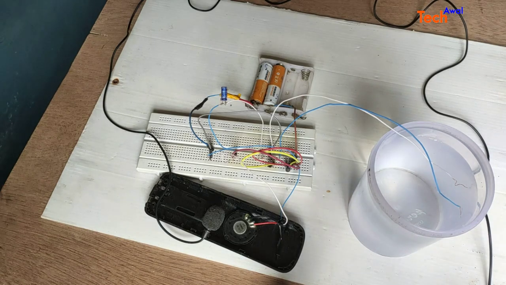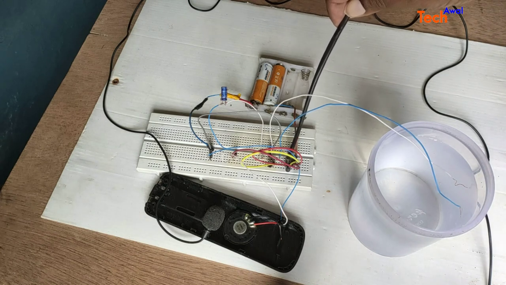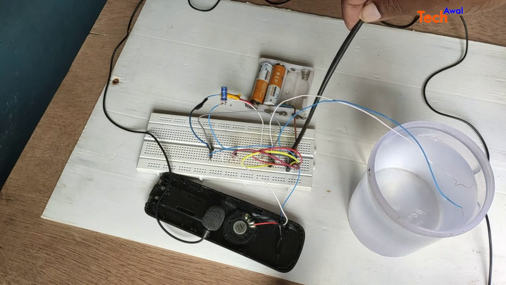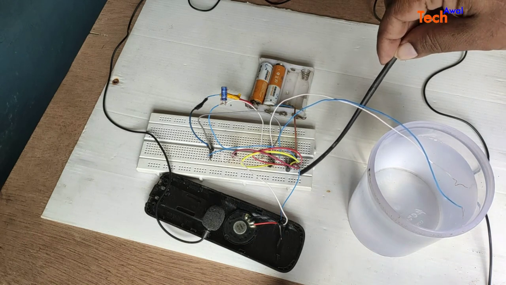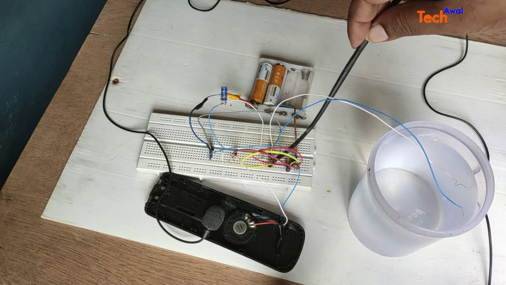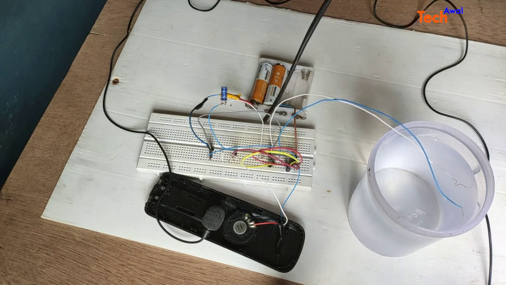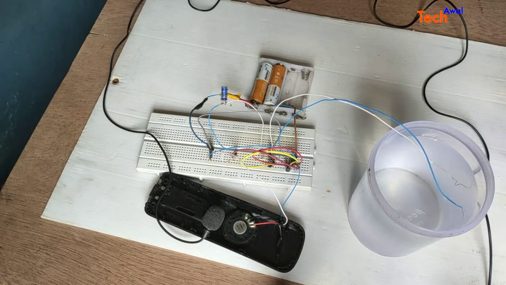So if we see the circuit, two transistors we have used. One is this transistor, another is this transistor. So this one is PNP and this is NPN. This is 330 kilo ohm and this is 10 kilo ohm and this is 4.7 microfarad. Okay, we'll measure what it is actually. So we will do that.